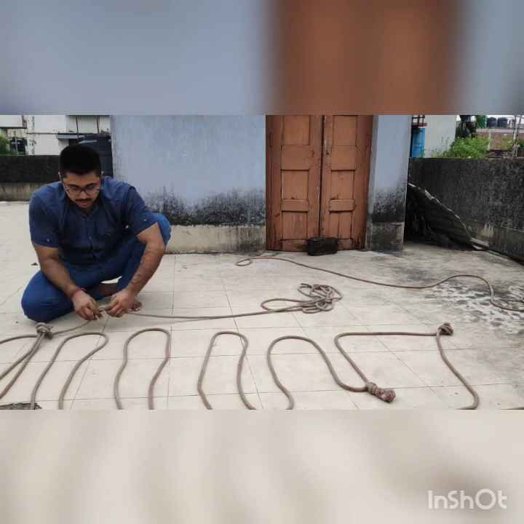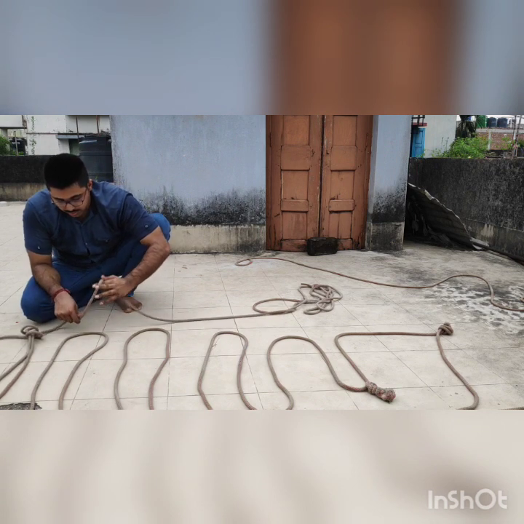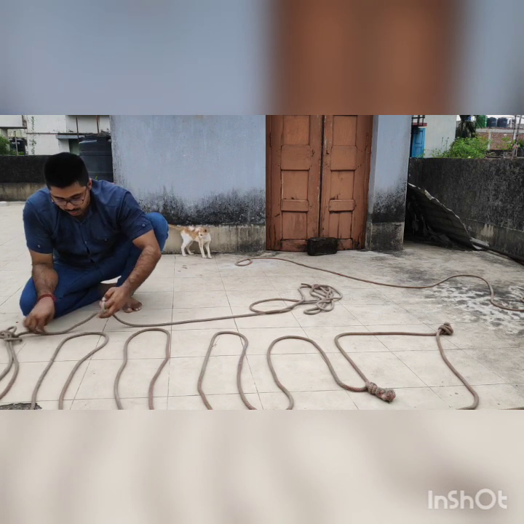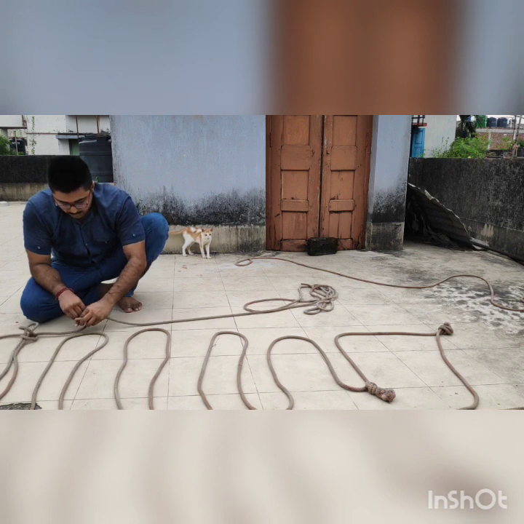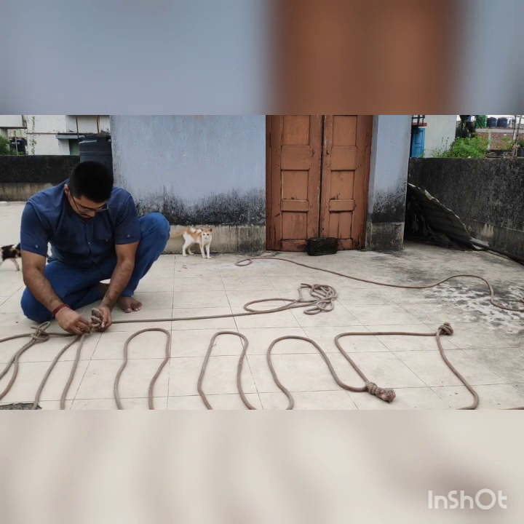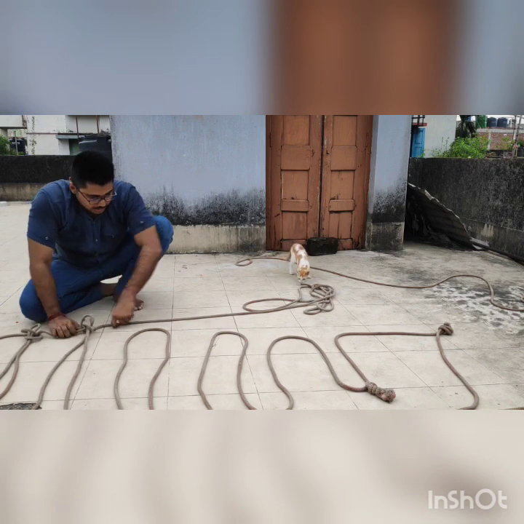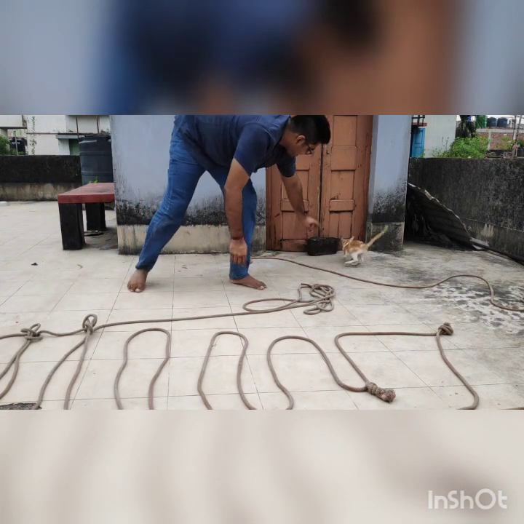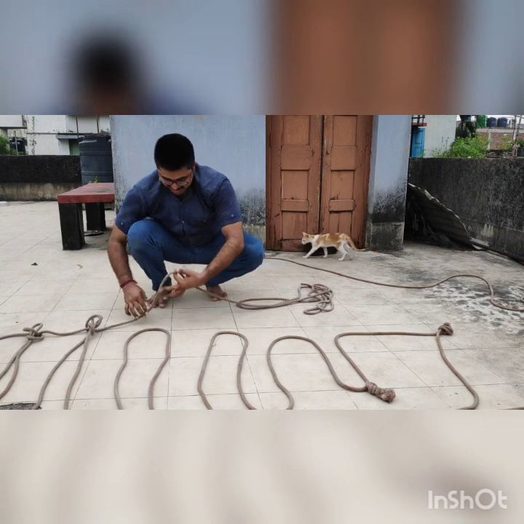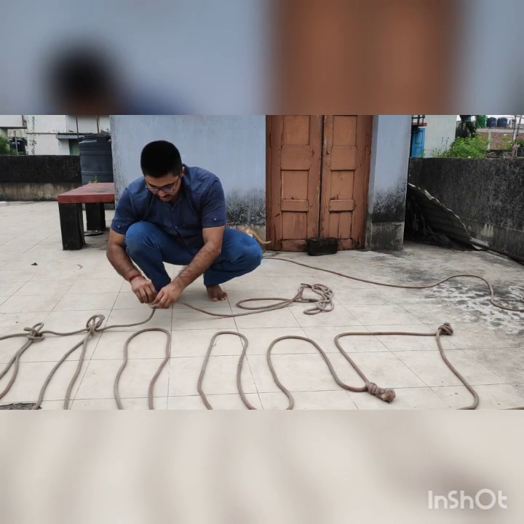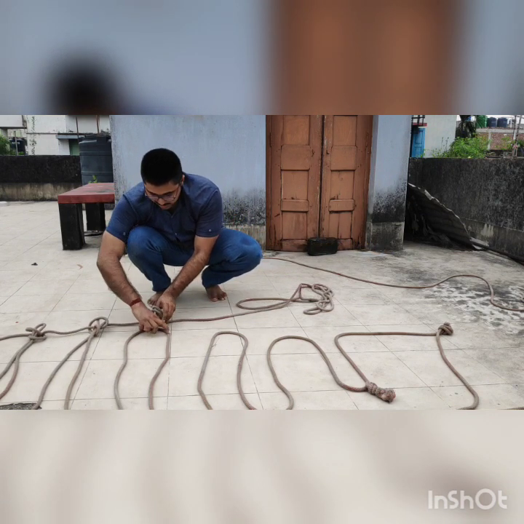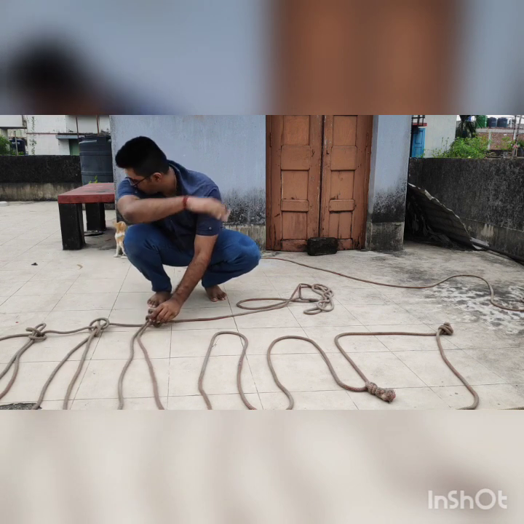Through that internal loop, pass the tip of the turn. The turn will form a loop of its own once it is passed through the internal loop, and you can see that newly formed loop.